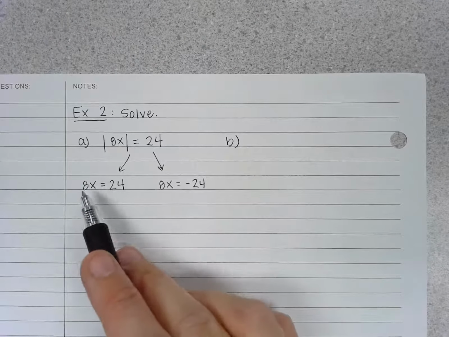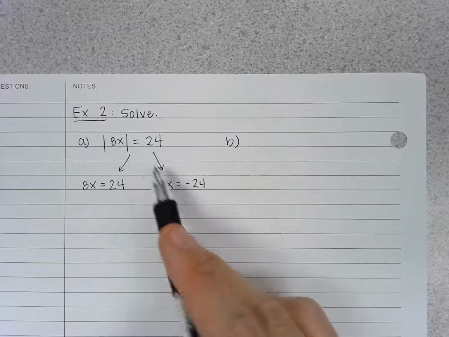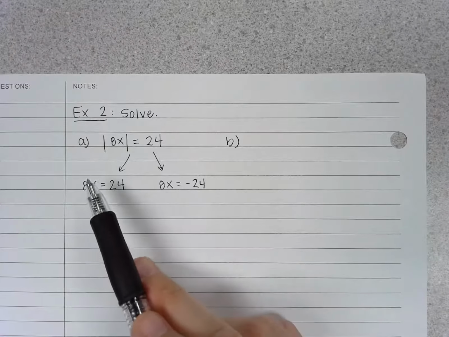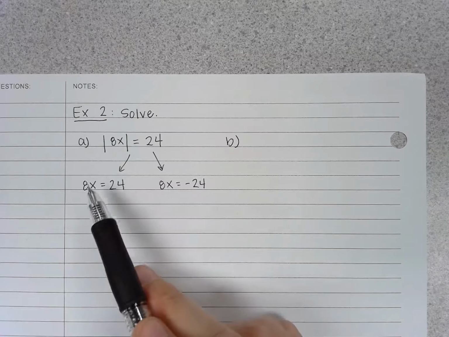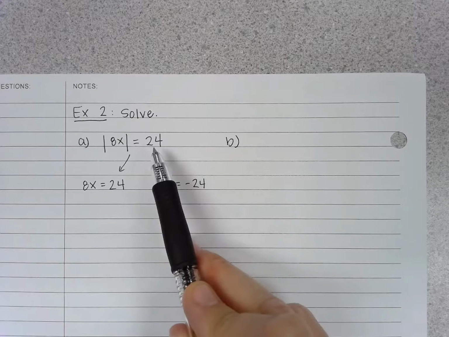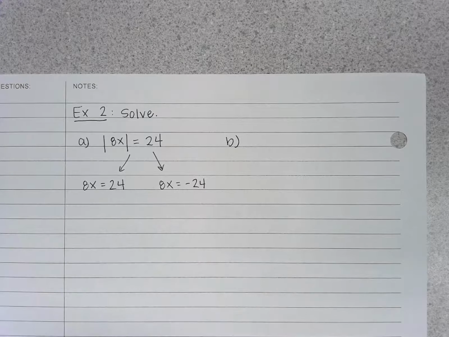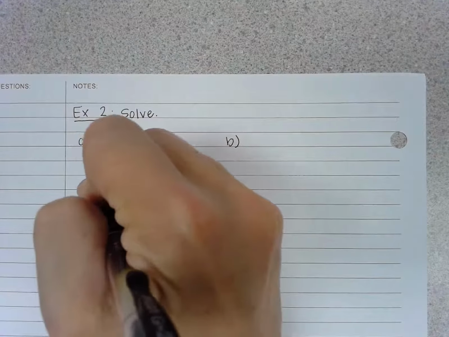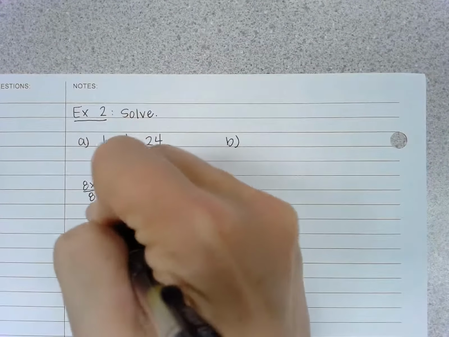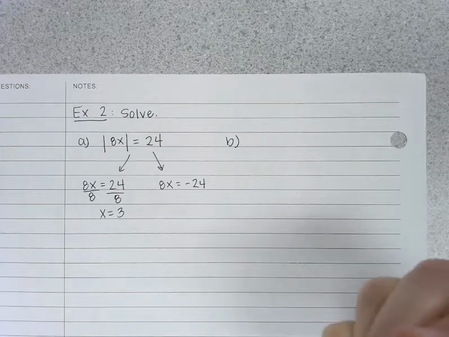There's no more bars around the 8. As soon as I make my 2 equations, I drop my bars and I just put whatever was on the inside of the bars on the left side of the equation, and then I put the positive and the negative of that number on the outside of the equation. I'm going to solve these equations separately like they were individual or by themselves.